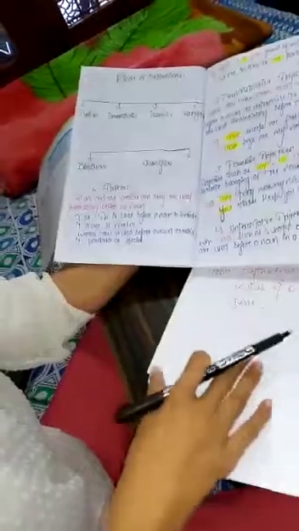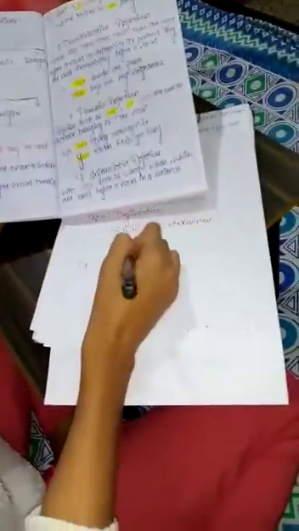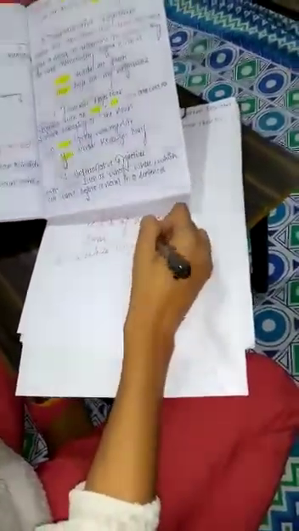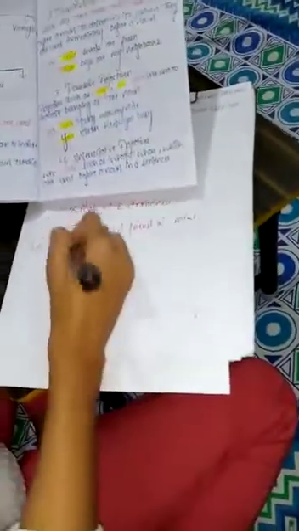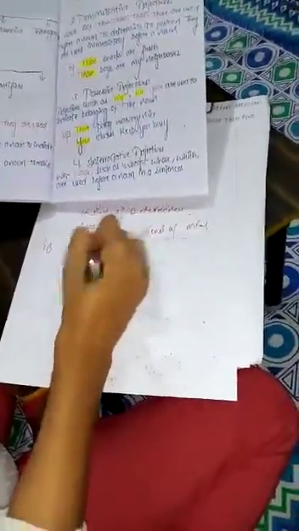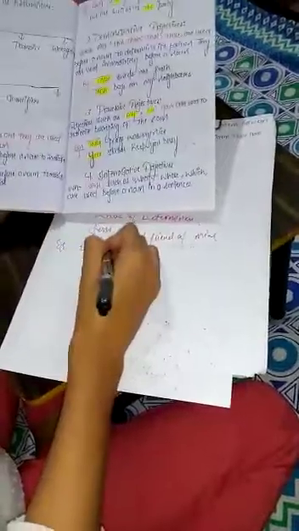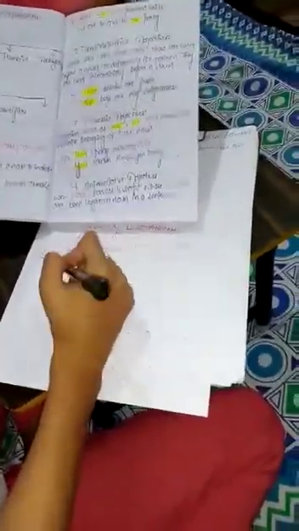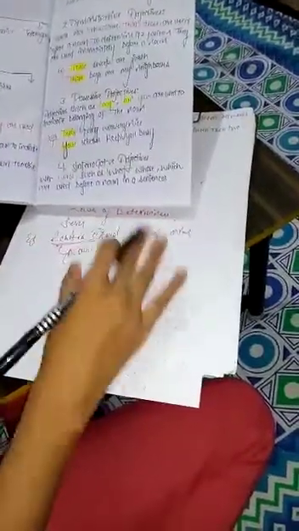Let's give an example. Rohit is a good friend of mine. Here Rohit is a noun. So a is used immediately after the noun. So after Rohit, we are using the article a.